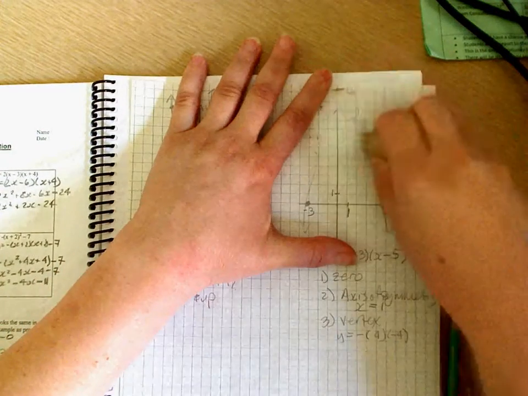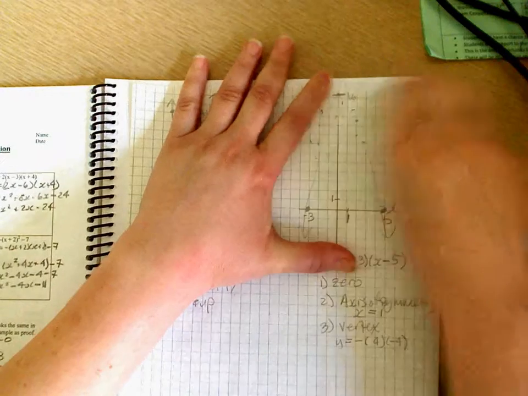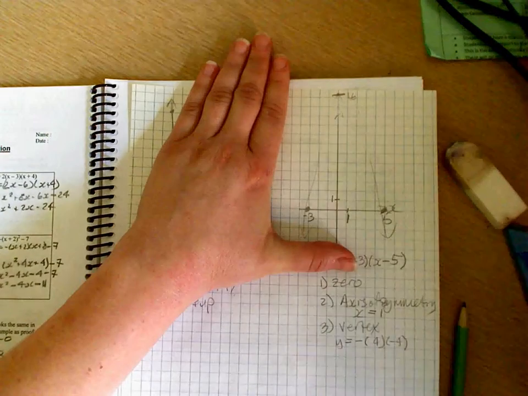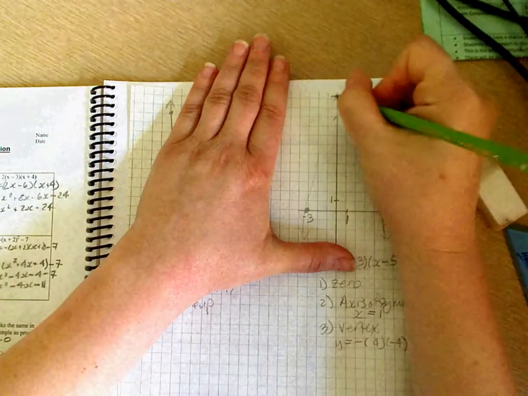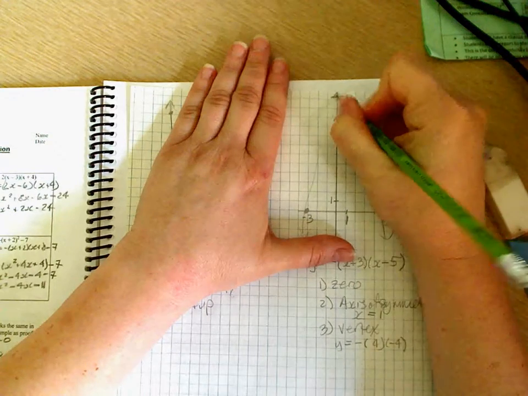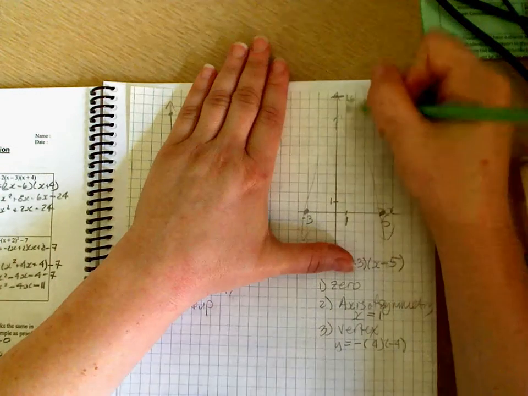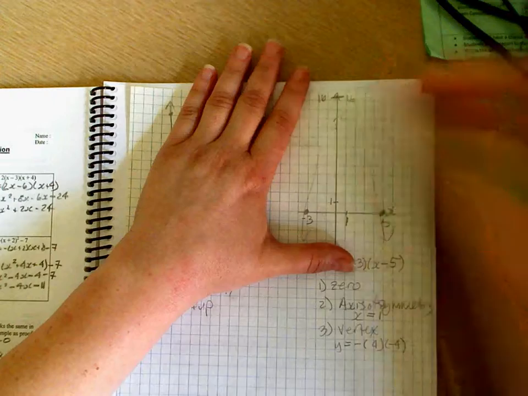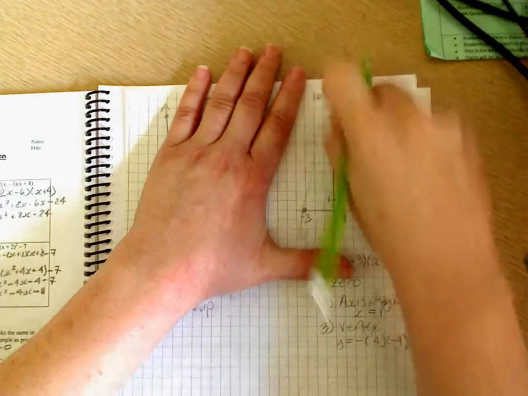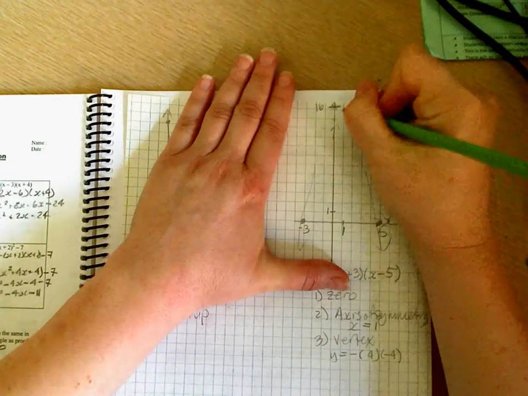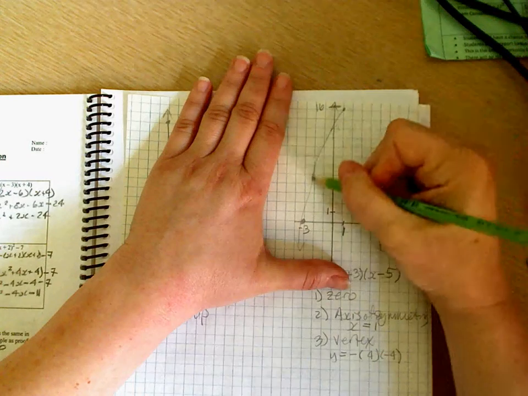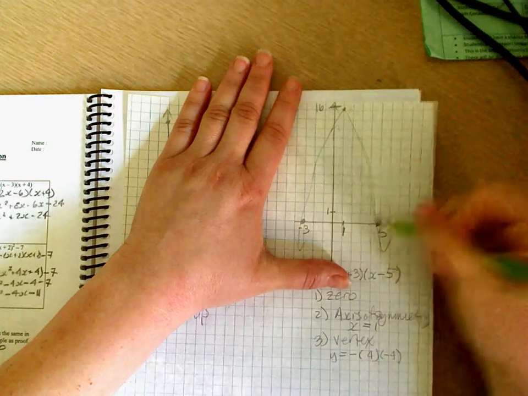Yeah, it's not on x equals 1. I put it on x equals 0 because I got distracted by putting a number on the y-axis, didn't I? I think that's what happened. What do you guys think? Yeah. So let's fix that. I'm going to put the 16 there.